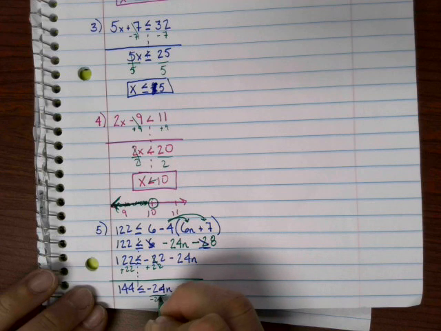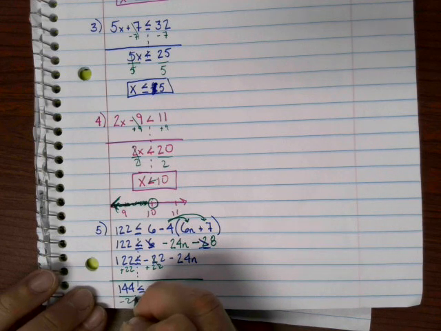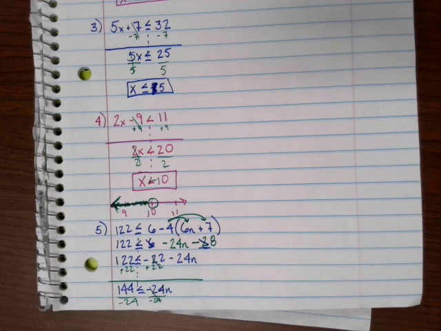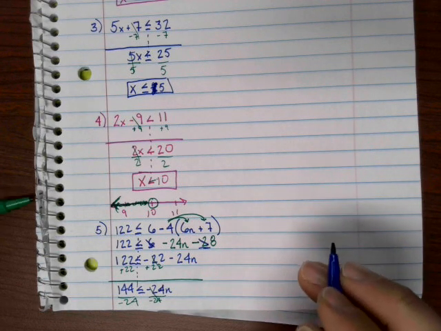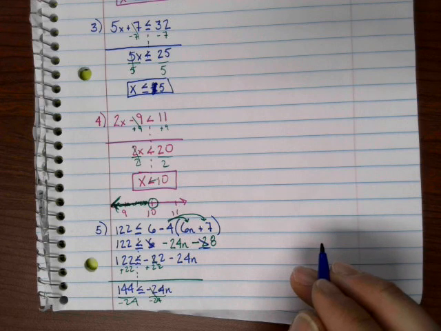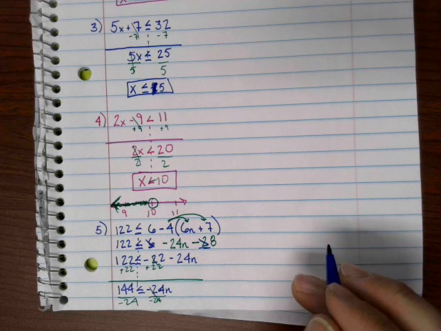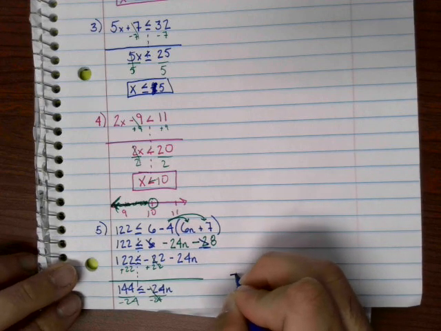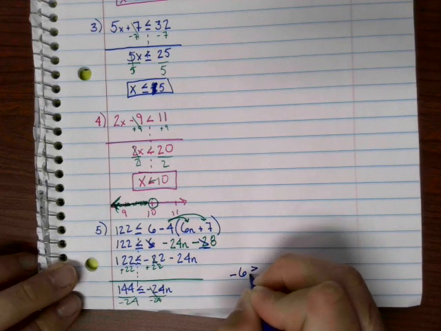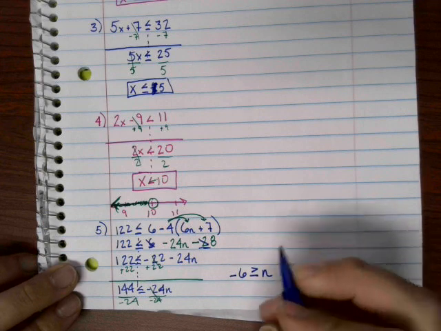Divide by negative 24. Divide by negative 24. What happens if I divide by a negative? We flip that sign. What's 144 divided by negative 24? Are you sure? Okay, I trust you. Negative 6. Flip my sign.